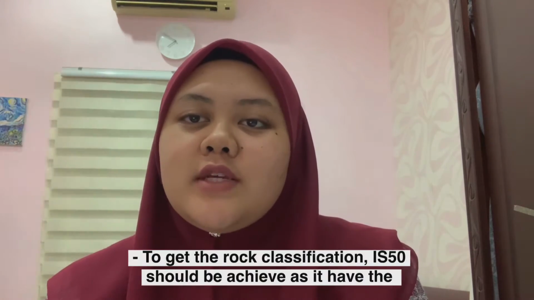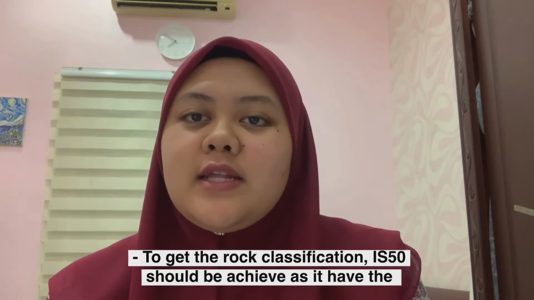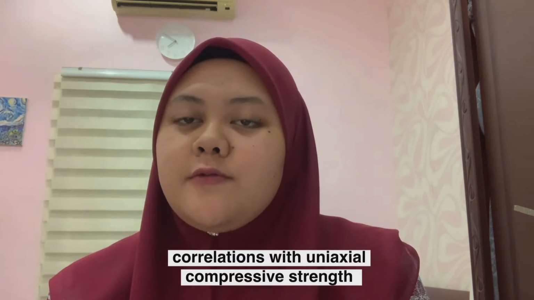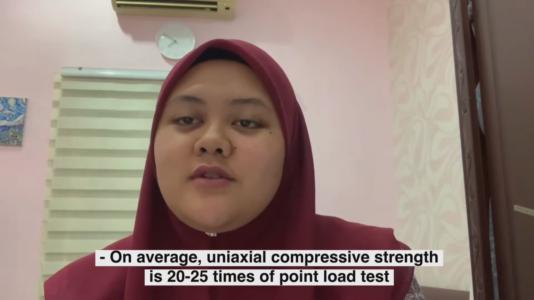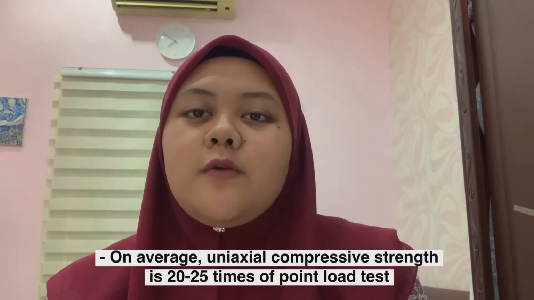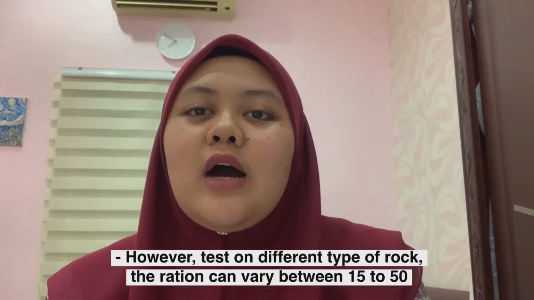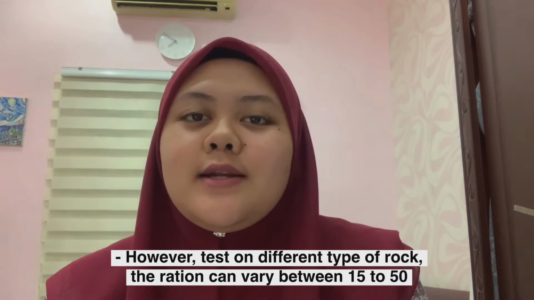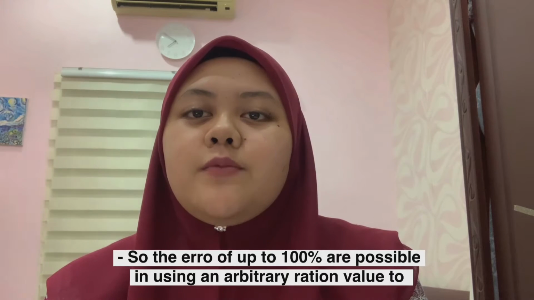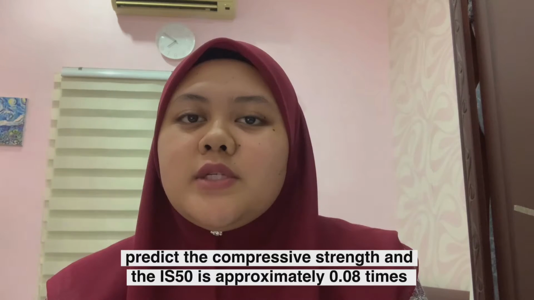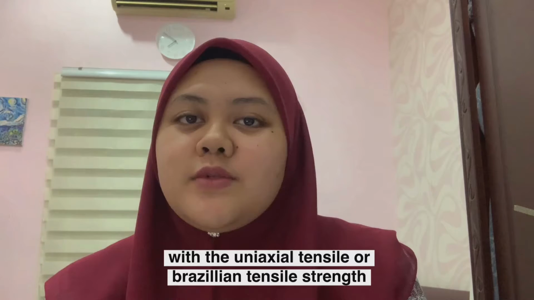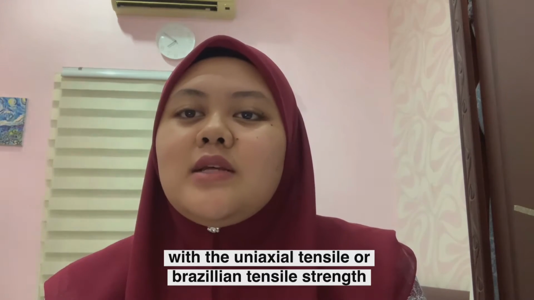To get the rock classification, IS50 should be correlated with uniaxial compressive strength. On average, uniaxial compressive strength is 20 to 25 times the point load index. However, in tests on different types of rock, the ratio can vary between 15 and 50. So, errors of up to 100% are possible in using an arbitrary ratio value to predict the compressive strength, and IS50 is approximately 0.08 times the uniaxial tensile or Brazilian tensile strength.